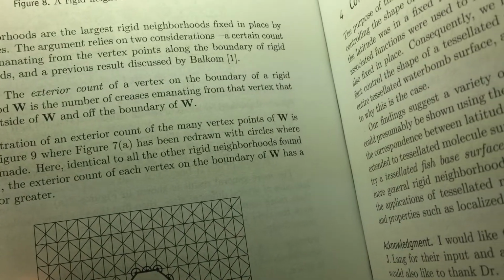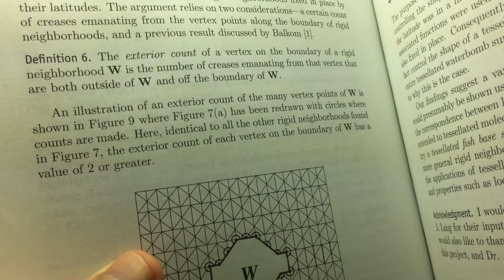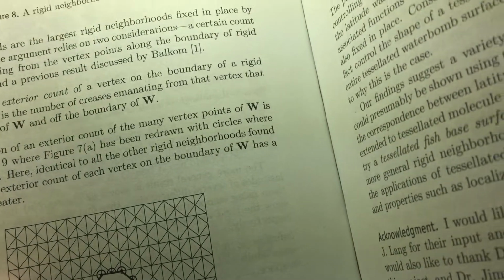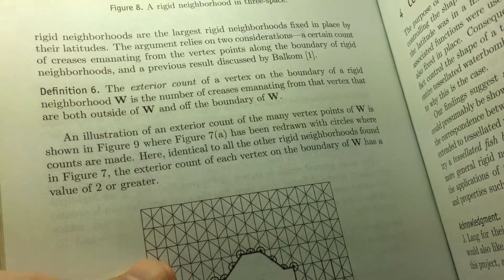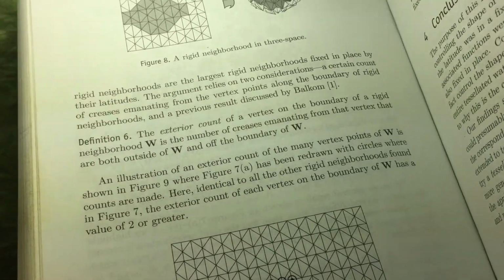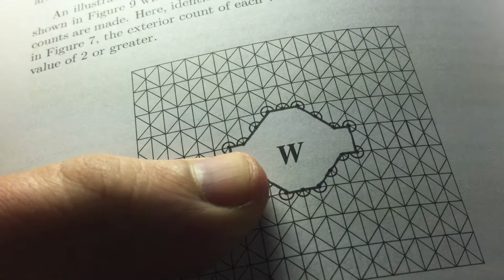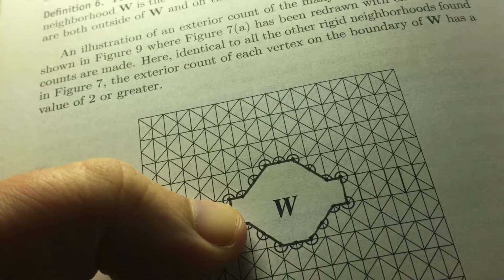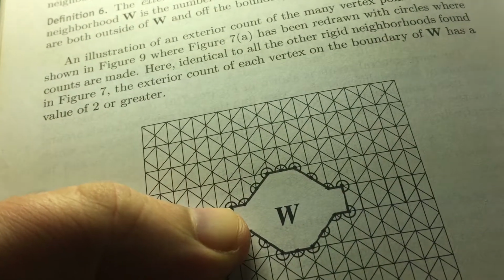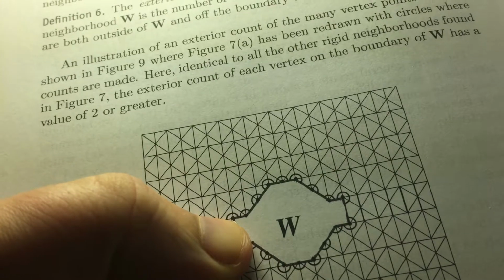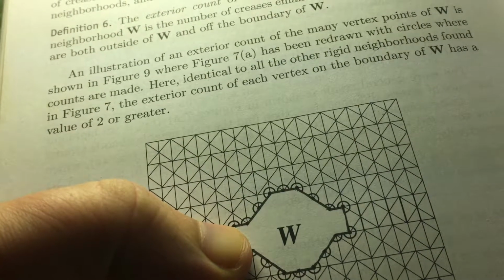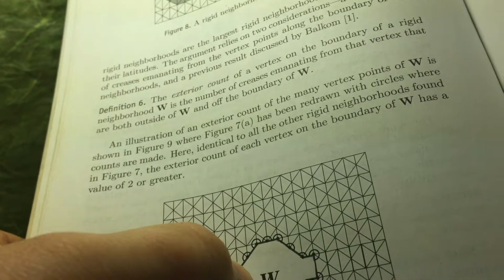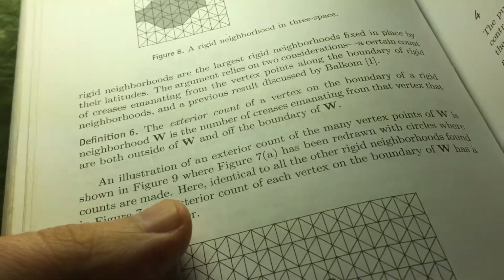Here, identical to all the other rigid neighborhoods found in figure 7, the exterior count of each vertex on the boundary of W has a value of 2 or greater. So the value of 2 is actually the intersection there. If you see the number of small lines coming into the black point, that number is 3 here, 2, 2, 3, 2, 2, etc.